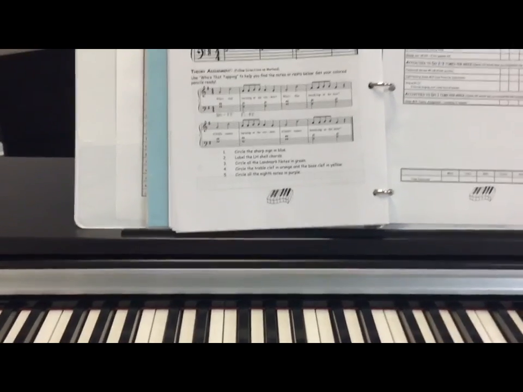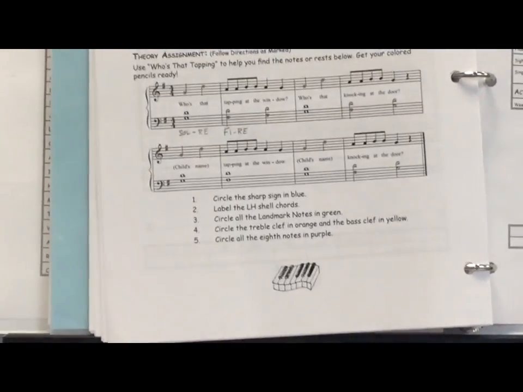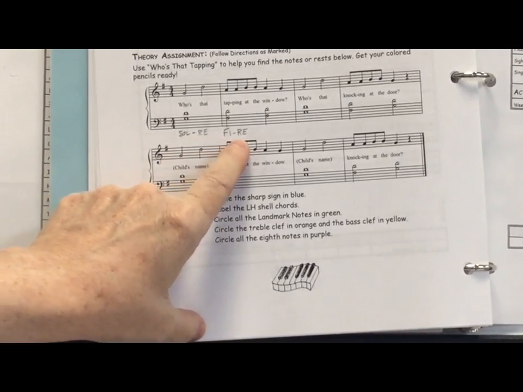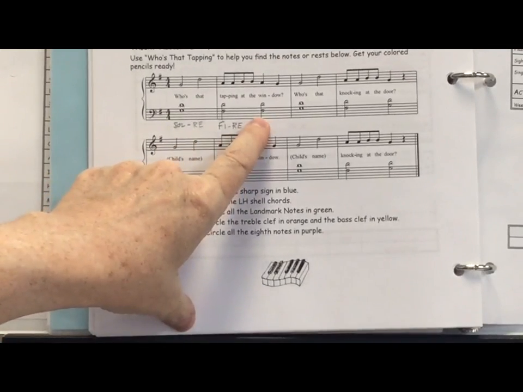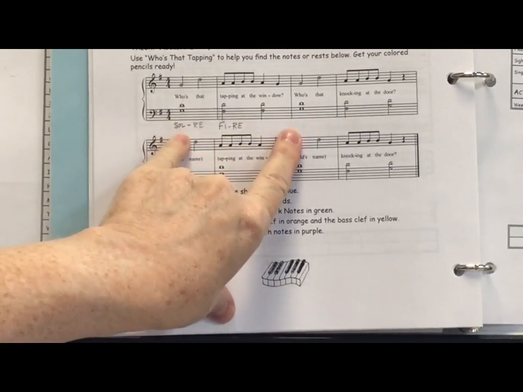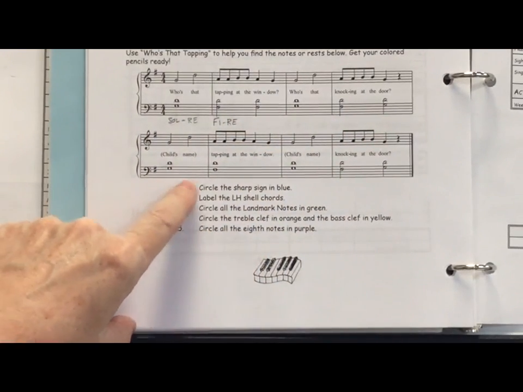And let me zoom in on that just a little bit closer so you can see what to write. So, re, fi, re. What would this one be? Another fi, re. And then you can tell this one is so, re, fi, re, so, re. So go ahead and fill in the rest of those.